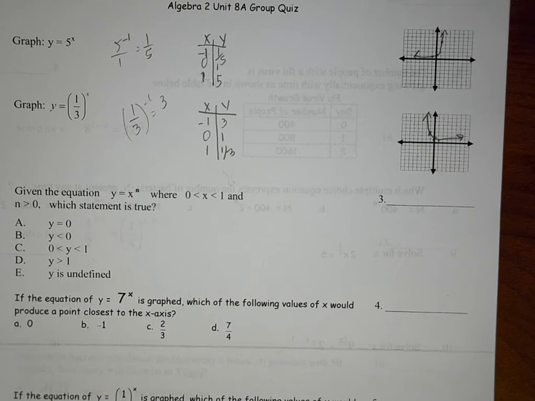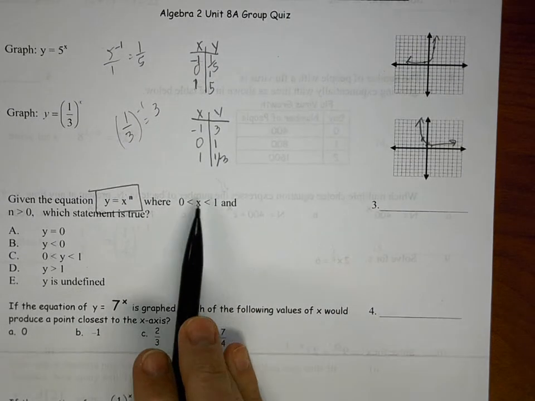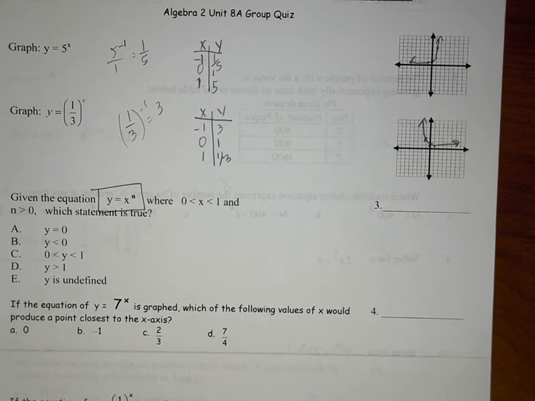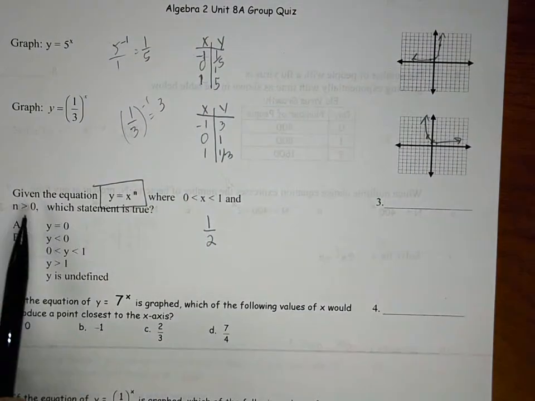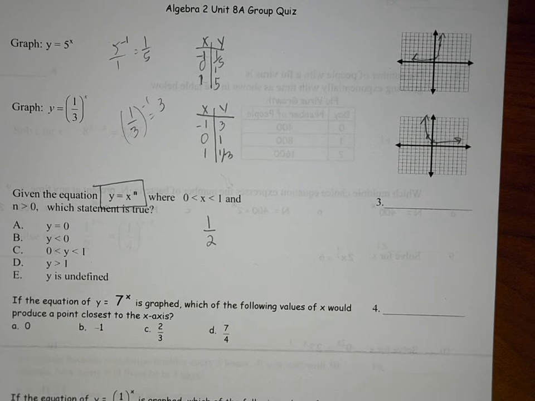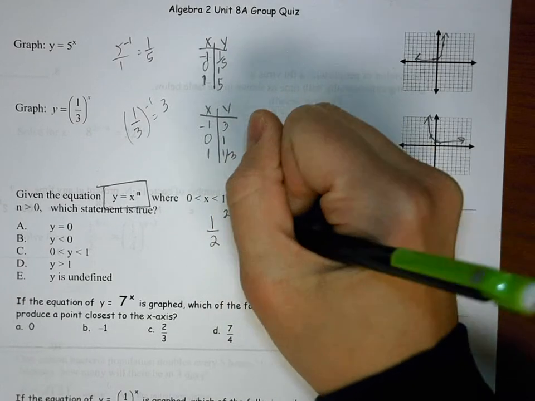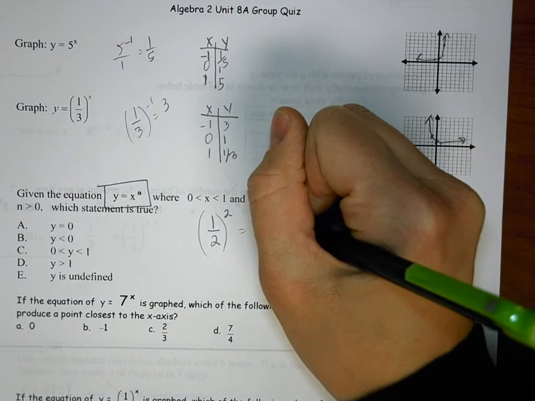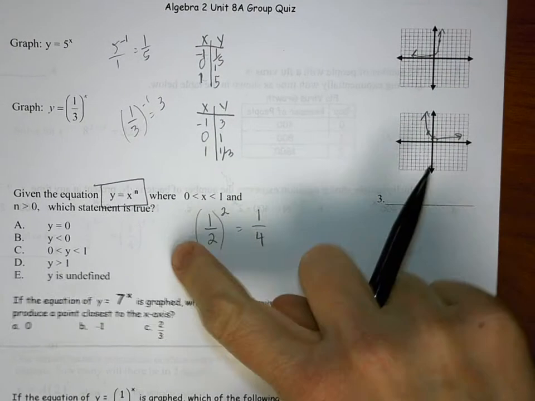Okay, example 3, given this equation, which statement is true? So our equation is y equals x to the n power. So it says that your x value is in between 0 and 1. Chris, pay attention. What values are between 0 and 1? Fractions. Okay, so I'm going to choose a value of 1/2 for x. And then it says n is greater than 0. So we could use 1, we could use 2, we could use anything. So if I use like 1/2 to the second power, what does that end up equaling? 1/4. You square everything inside.